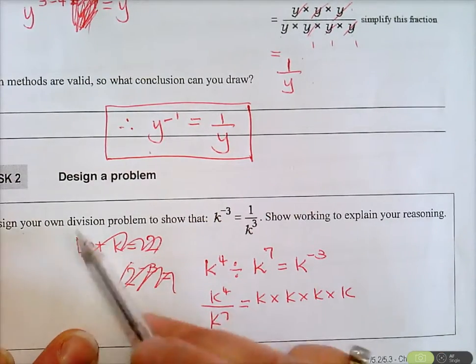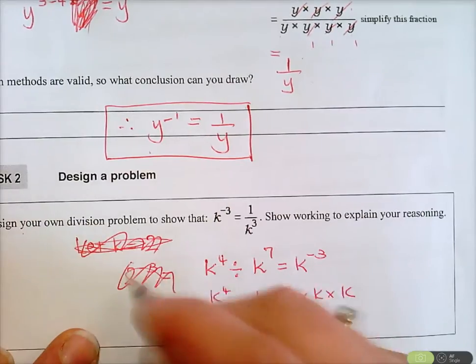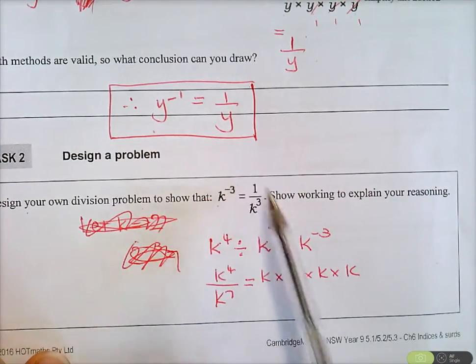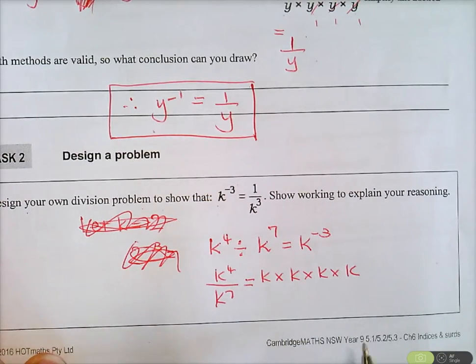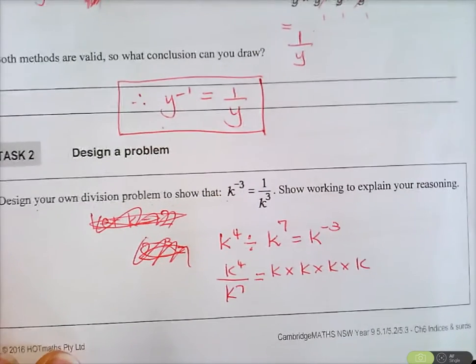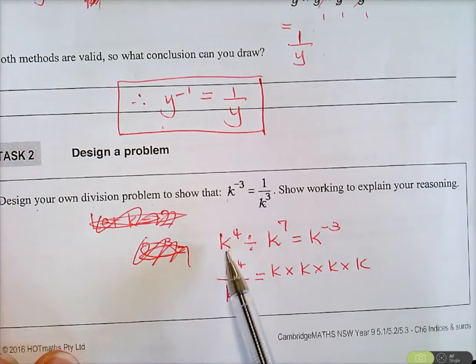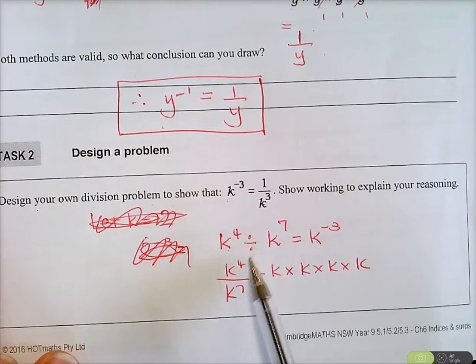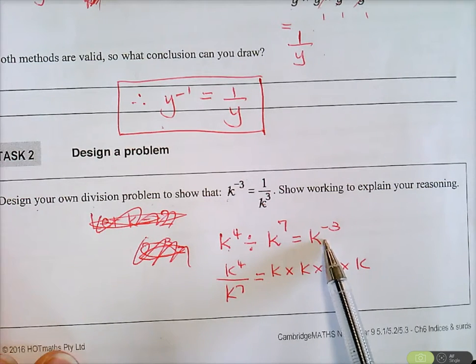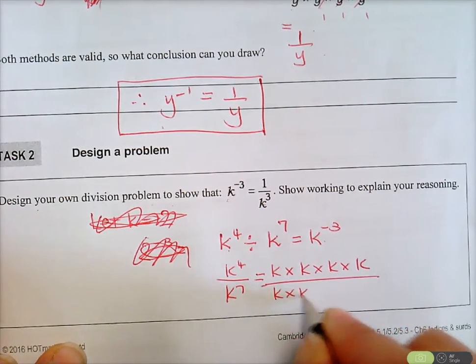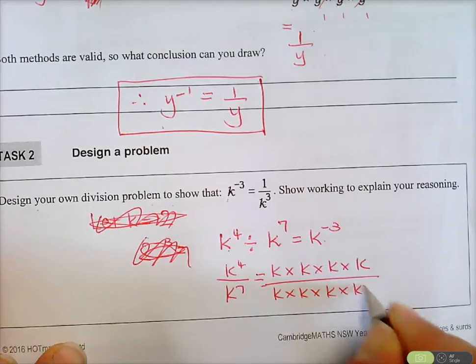It says design your own division problem, not that. Don't use substitution. Do what they just did to show k to the negative 3 equals 1 over k cubed. Design your own division problem to show that k to the power of negative 3 equals that. So this is my division problem: k to the power of 4 divided by k to the power of 7. Get what I'm doing? I'm doing it with division, as a simplification.